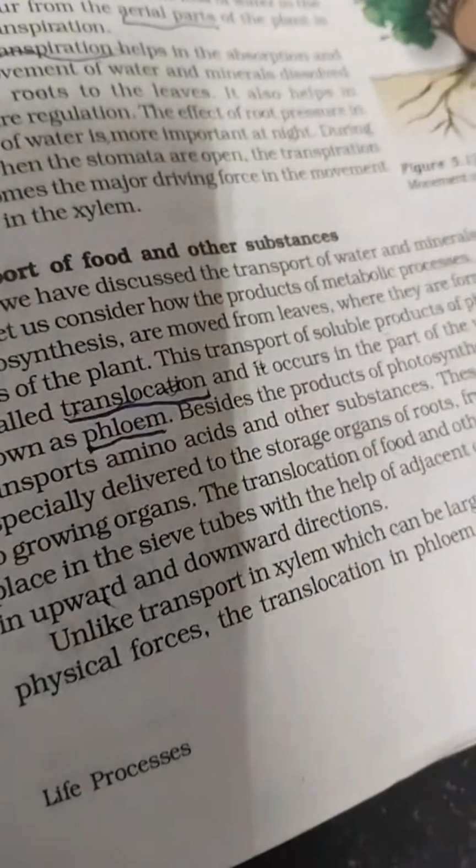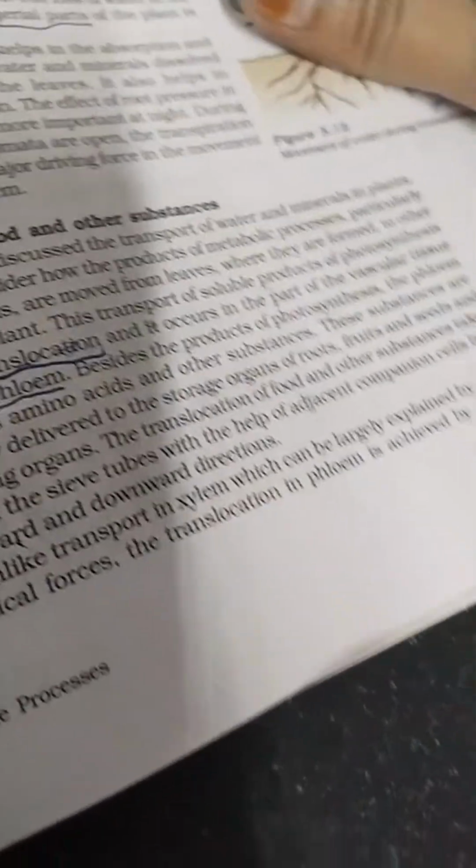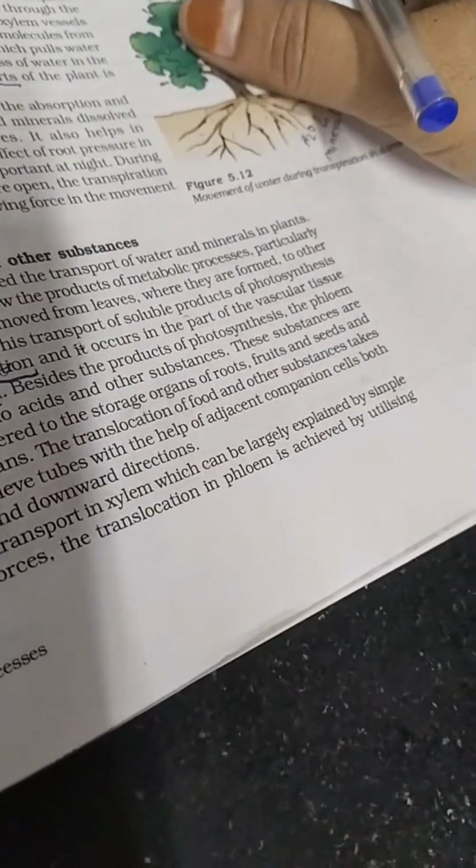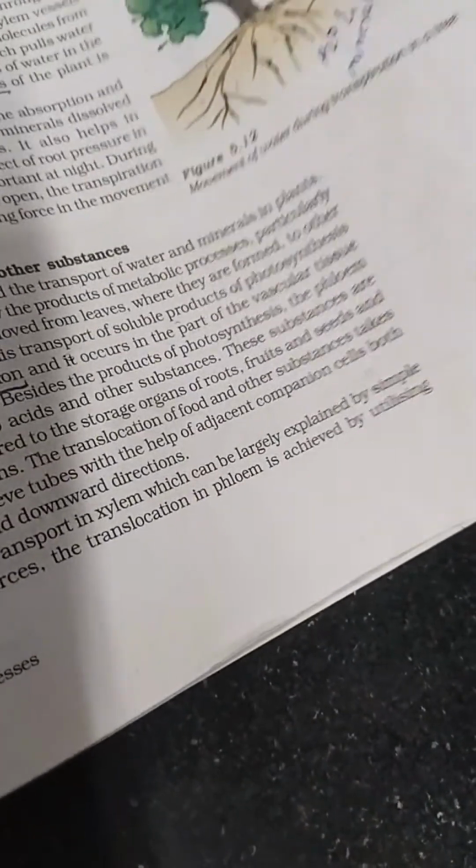That's why it is bidirectional. Unlike transport in xylem, which can be largely explained by simple physical force, the translocation in phloem is achieved by utilizing energy.